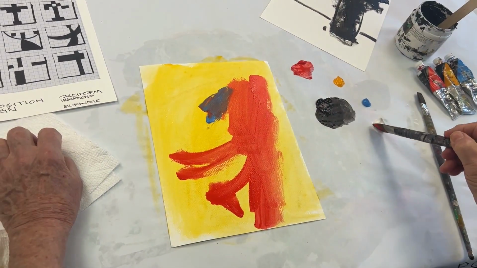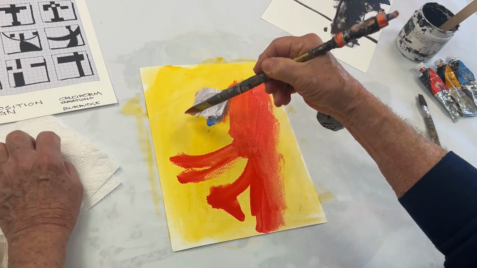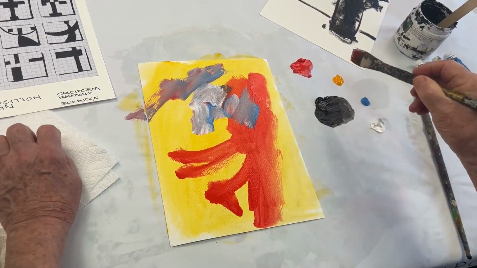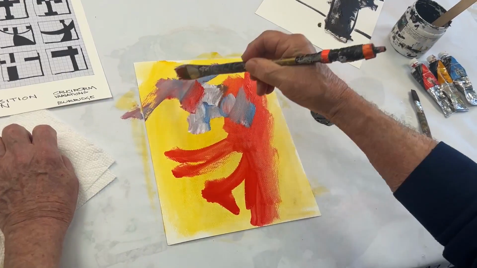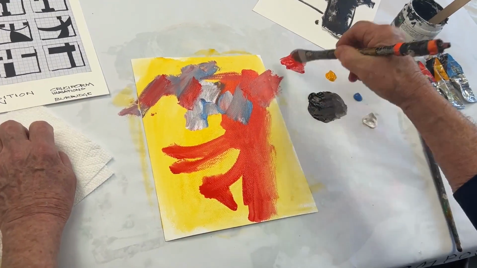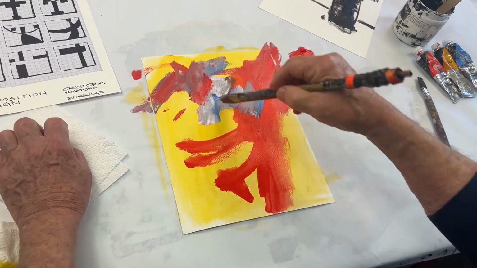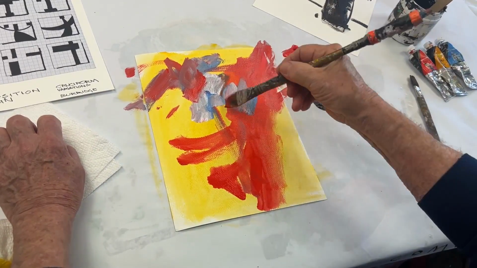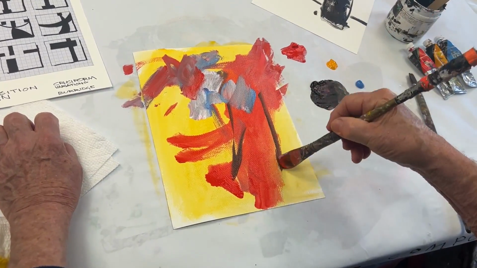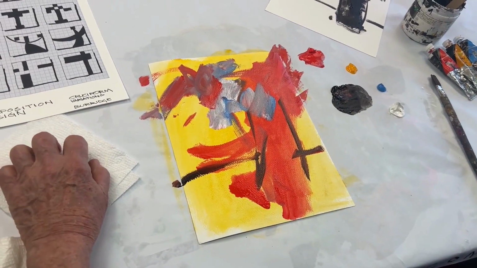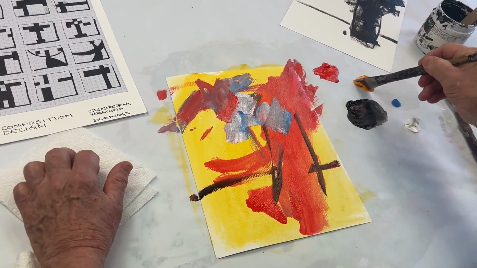Let's get started. I'm not going to even take time to clean my brush. I just want to get started. Can't wait. Absolutely. Oh, this could be fun. Just down like this. Wow, crazy. Let's get some more yellow in here.